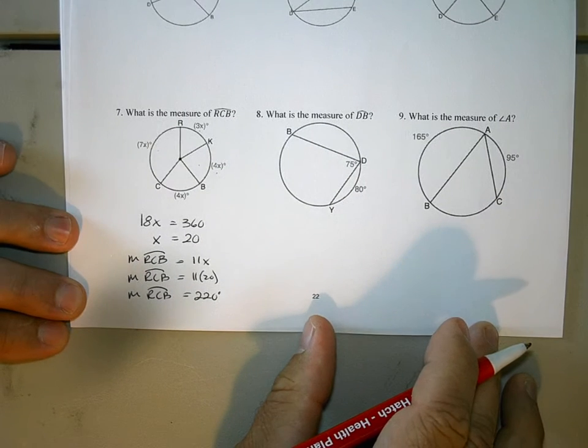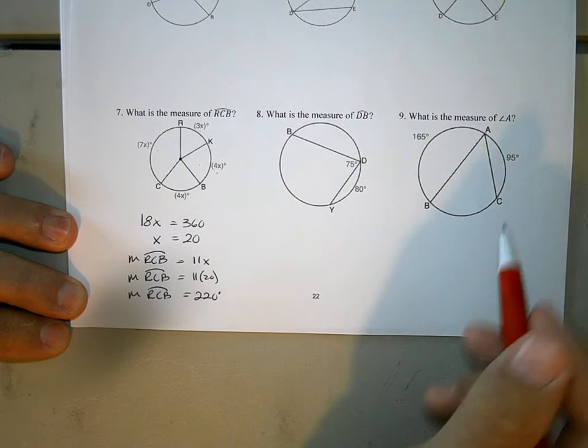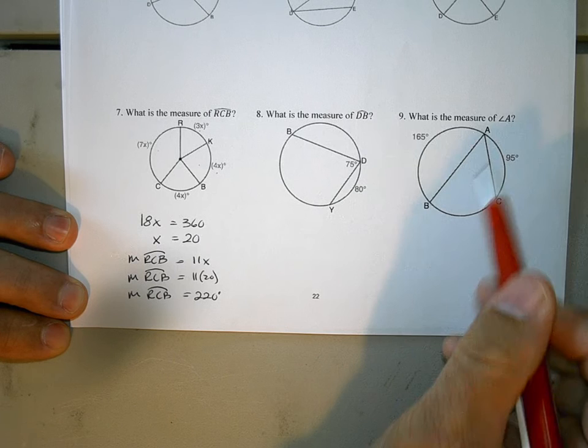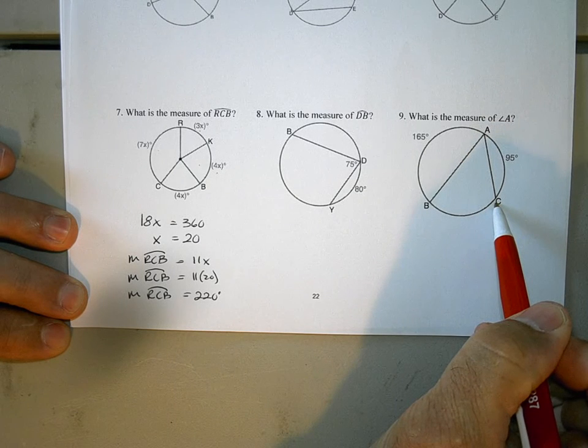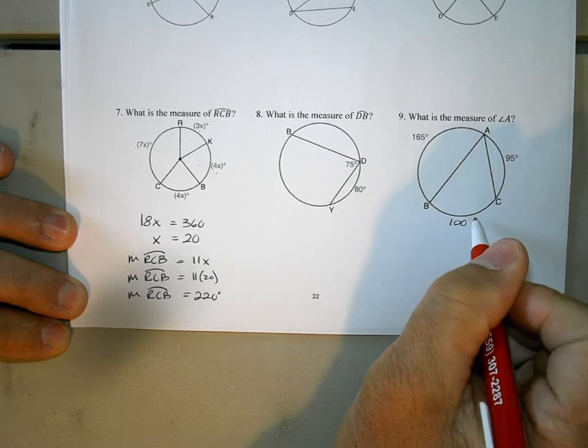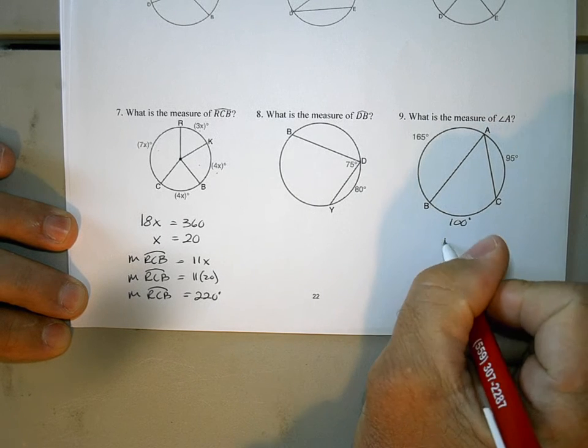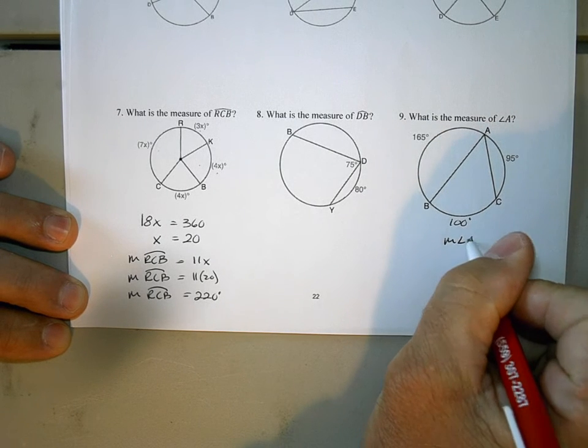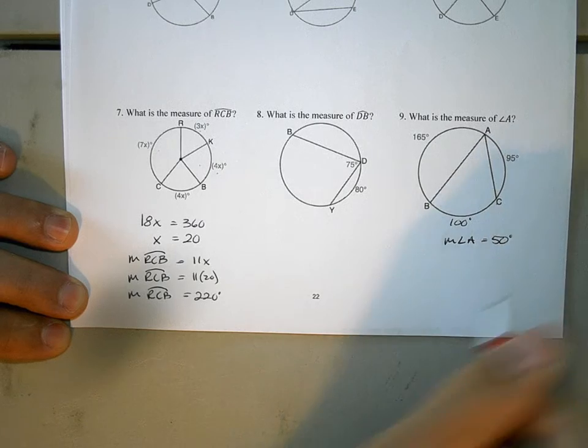Okay, number 9, what is the measure of angle A? Well, let's see, we've got 165 and 95. So what is that, 260? So this has got to be 100 degrees, which means angle A has to equal half that, or 50 degrees.